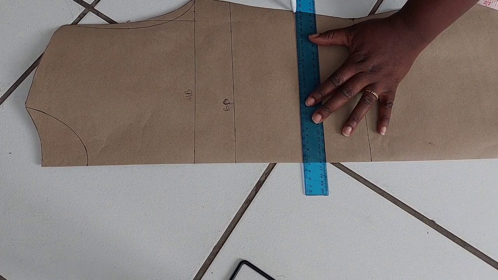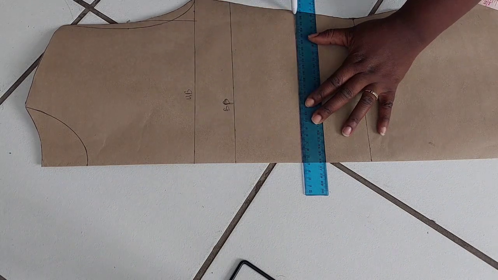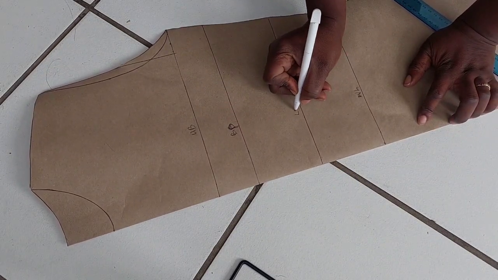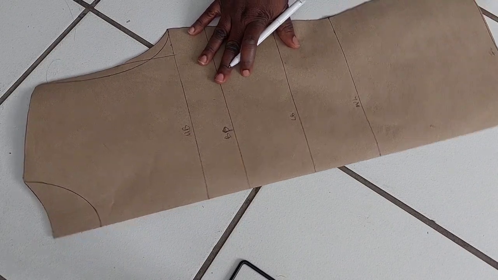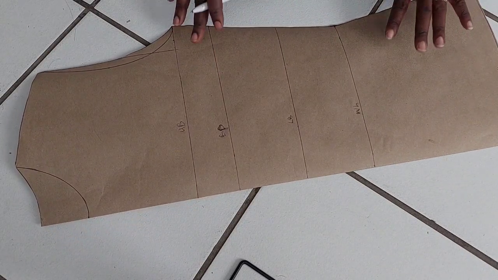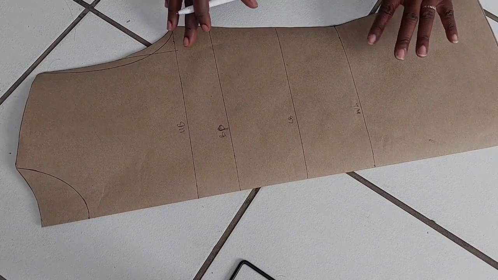It's 3.5 below my bust point. So I'll label that as my lower bust measurement. So thank you guys. This is basically the bodice pattern drafted on a pattern paper.